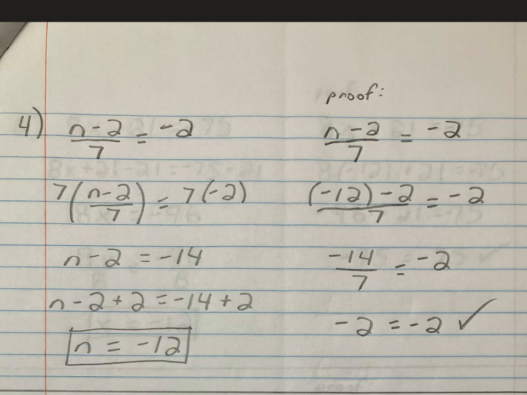Now, for a proof, write proof, then write your original equation unchanged. Where n was, we put parentheses, everything else stays exactly the same, parentheses negative 12 minus 2 over 7 equals negative 2. Just like up here, just that is replaced with parentheses and what it is worth.